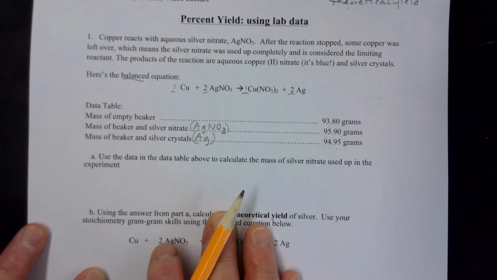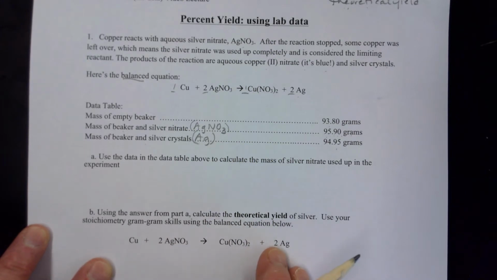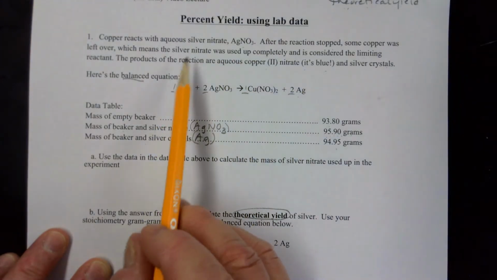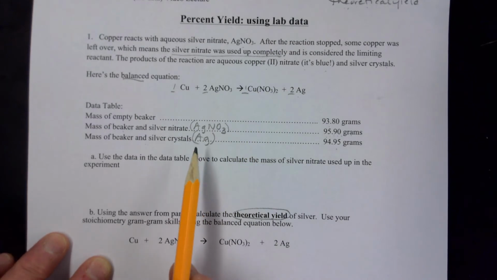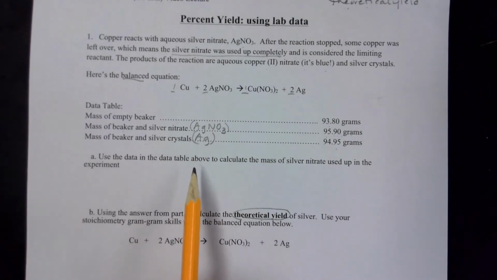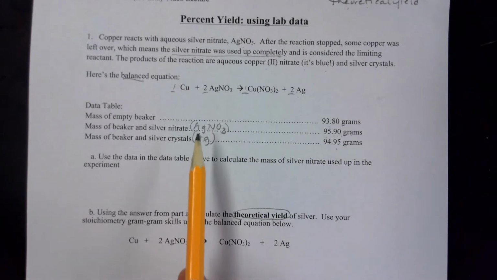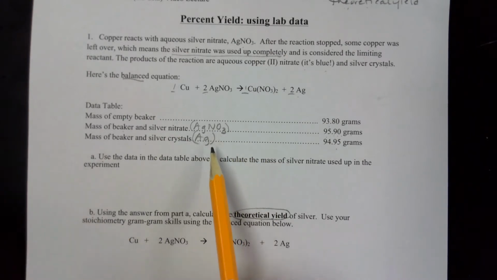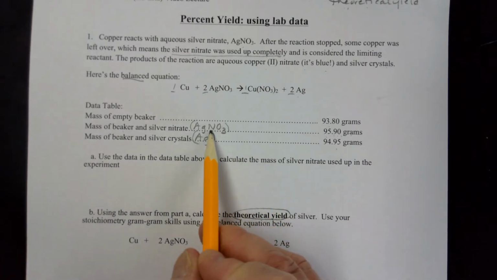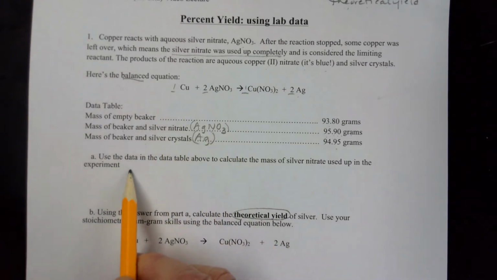So the first thing we need to do is try to figure out our theoretical yield. Since we know that the silver nitrate was used up completely, that's the substance we want to start with. We need to be assured that all of the silver nitrate was used up, and therefore we can base the calculation on that starting mass. So the theoretical yield of silver is dependent on the mass of the silver nitrate to begin with, and that's why we're going to start with that first calculation.